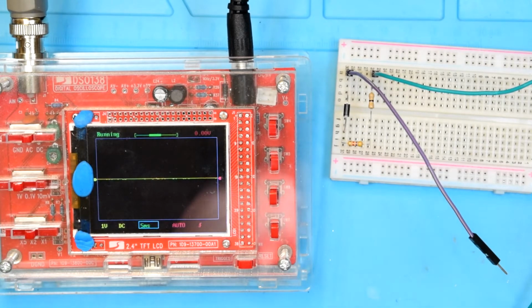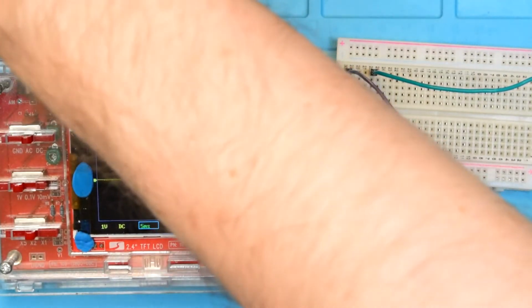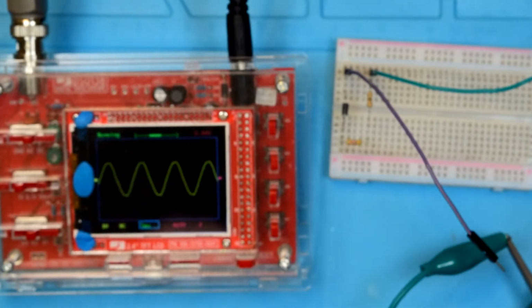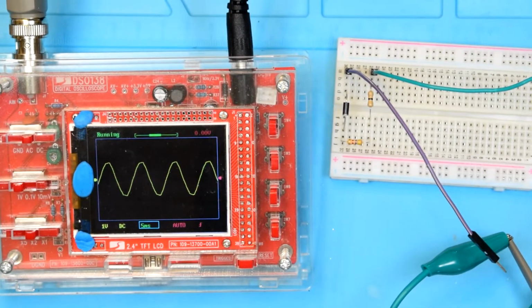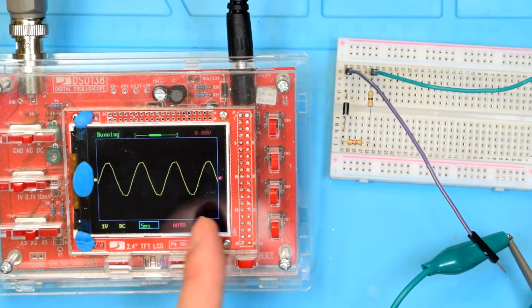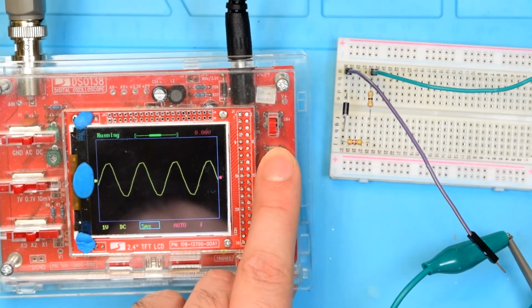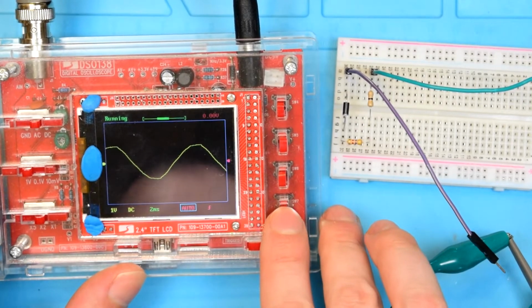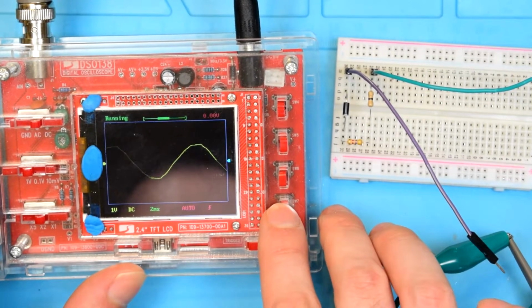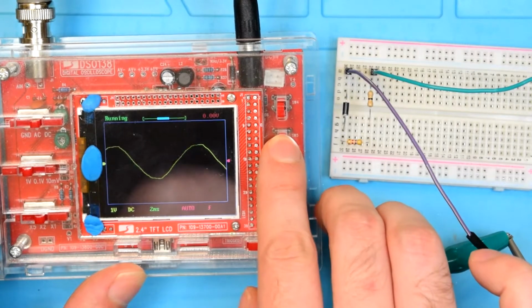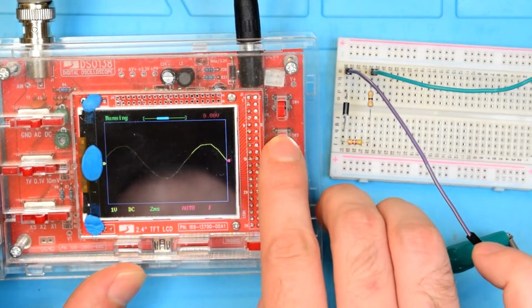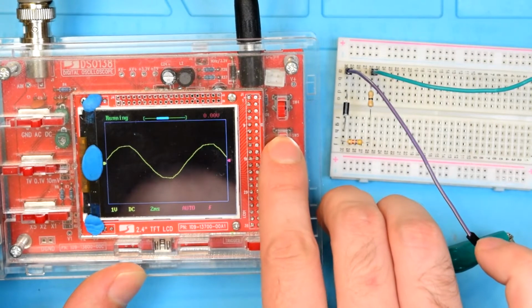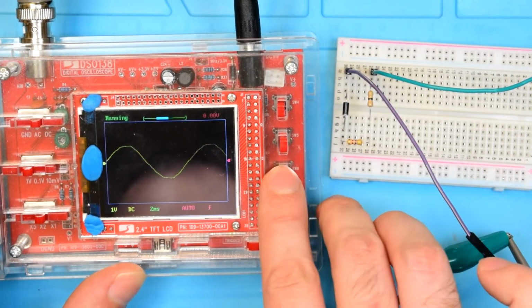Anyway, so let's go ahead and have a look at the unmodified waveform here. And it would help if I actually turned the supply on. So there we go. We've got a nice, neat sinusoidal, that's what that is called, sinusoidal waveform. Now I'm just going to quickly make some adjustments here to make it a little bit more visually interesting. Alright, there we go.